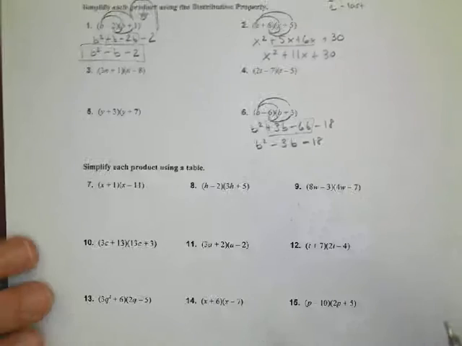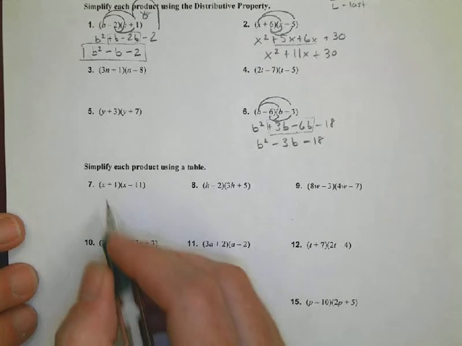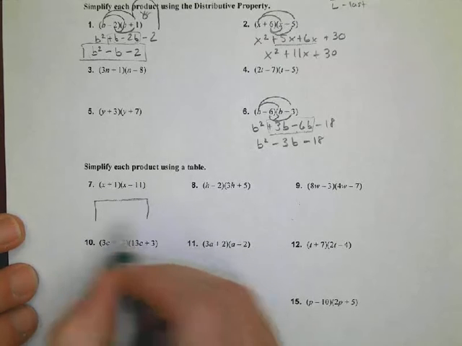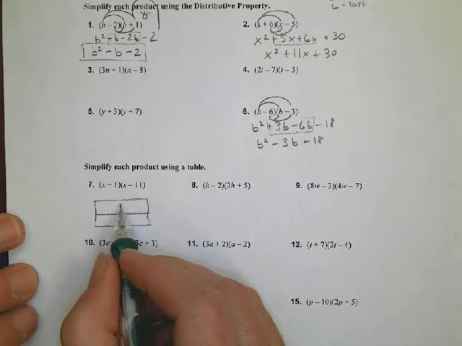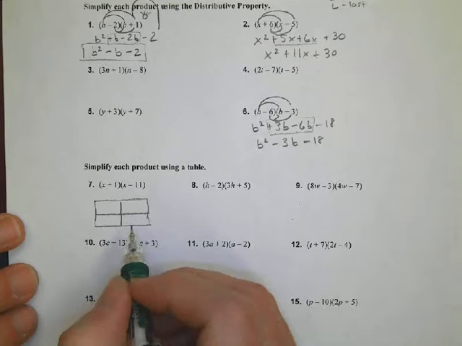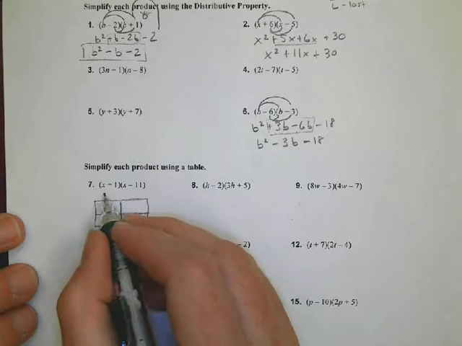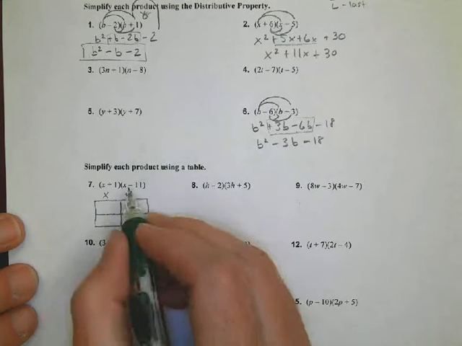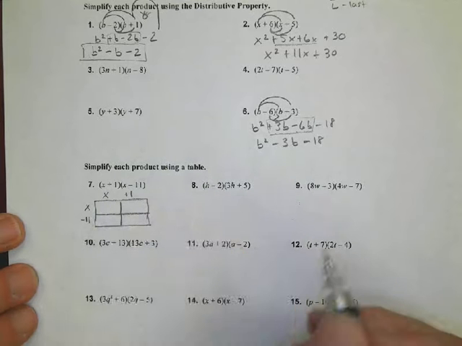For the next section, they want you to use a table. I'm not a huge fan of the table, I guess maybe because I didn't learn it that way, but it does work, and so it can help you solve things and help you see visually a different way of looking at these problems. And a table is going to look like this. And what we'll do is we'll take each term, x plus 1, right, x plus 1, and then I take this other one, x minus 11, and I write it vertically like that.